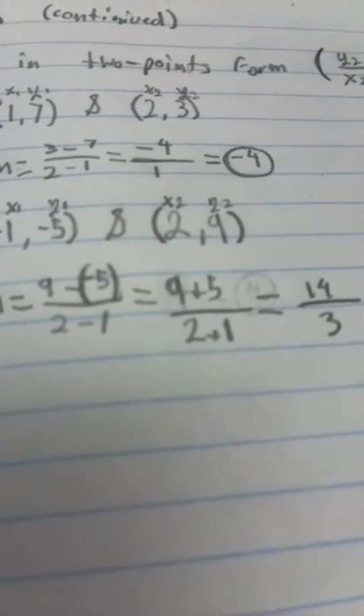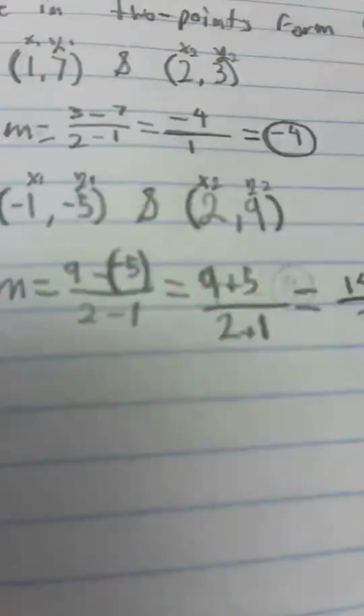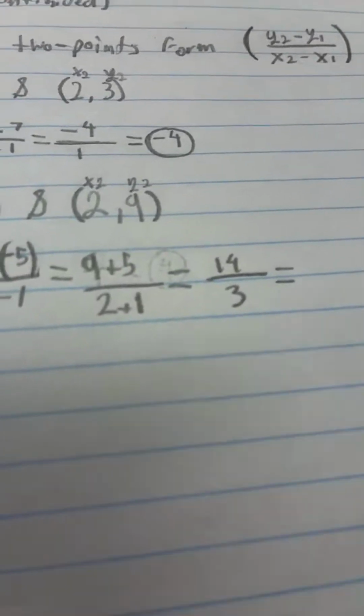Wait, Mr. Polero, example, this question. Where did I get 2 plus 1? Under the 9 plus 5, where did you get this 1? This is 2. Sorry. I thought it's 3. That is already addition. What is 2 plus 1? 3. It is 3. And therefore, 14 divided by 3 is not even, correct? How many 3 are there in 14? Thank you for the correction.